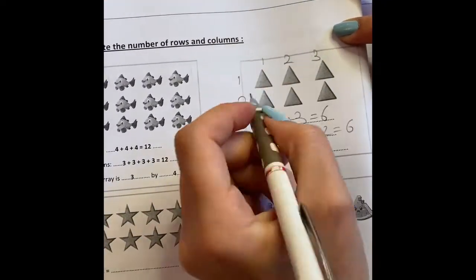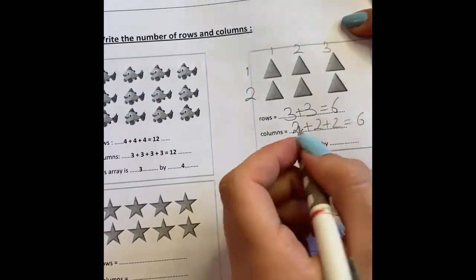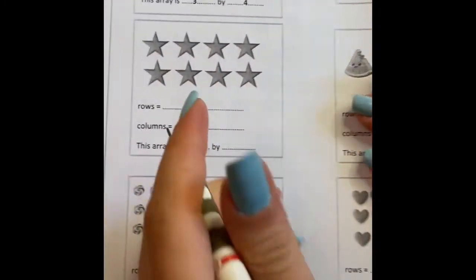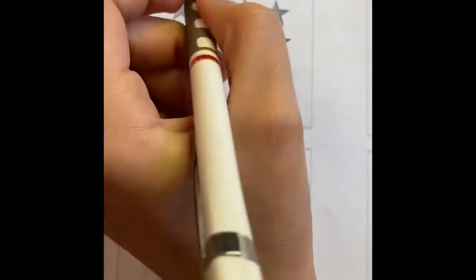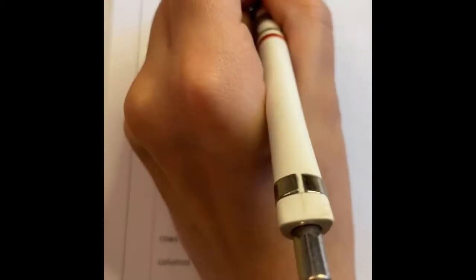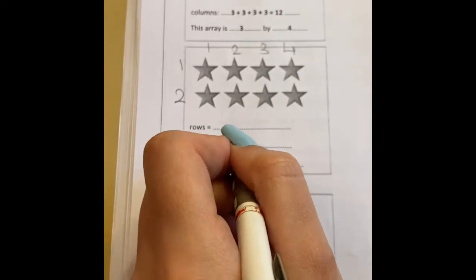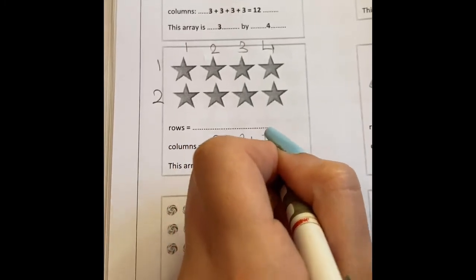Okay, the array is the number of columns by the number of rows. We have 3 columns and 2 rows. Next, we have stars. How many columns? 4 columns. How many rows? 2 rows. In this column, how many stars? We have 2. How many times? 4 times. We'll write it 4 times.